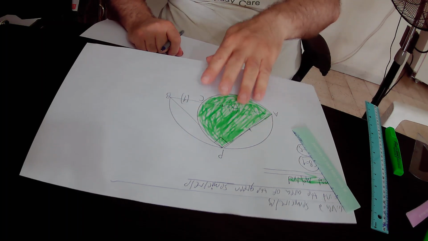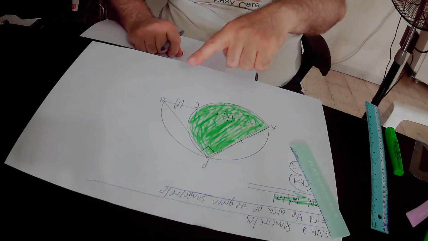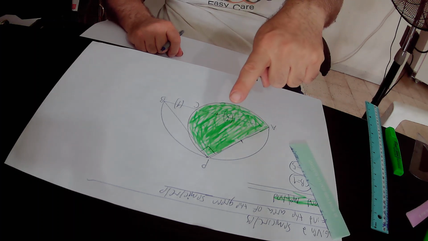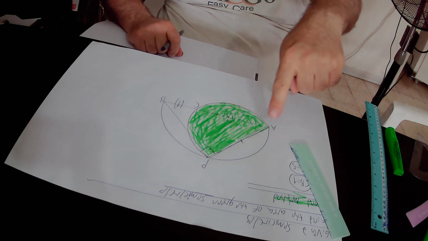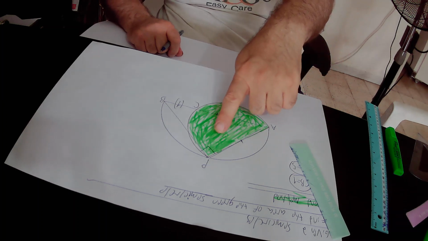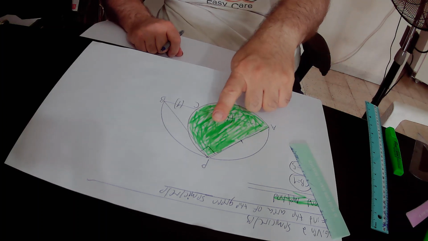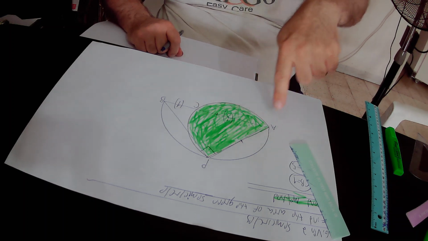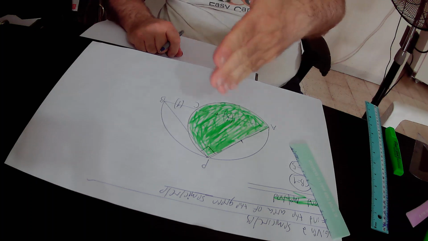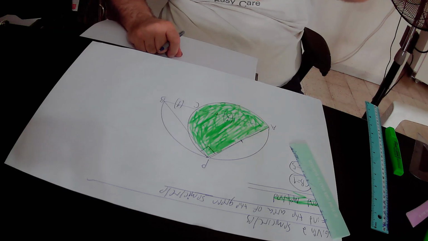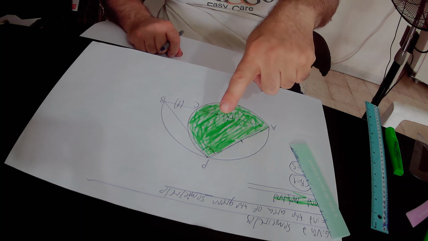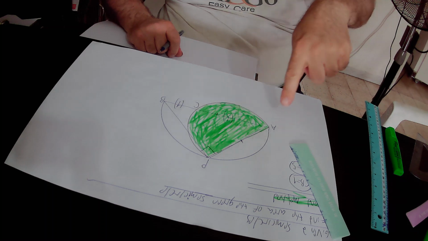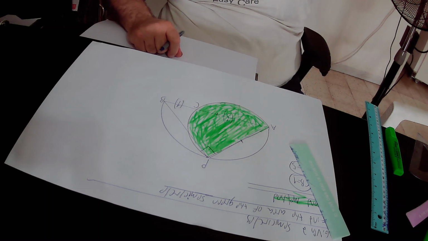That is to say, line segment BP is perpendicular to line segment PA. Again, because this is a right angle, it means that line segment BP is perpendicular to PA. PA is the diameter of this green semicircle. So we know that line segment BP is perpendicular to the diameter PA of this green semicircle.